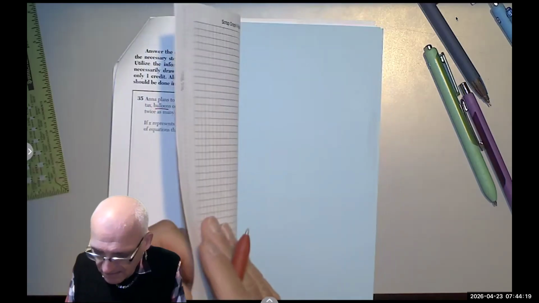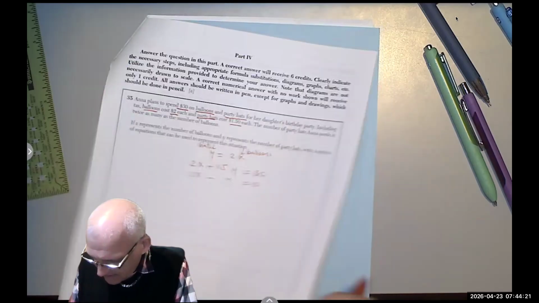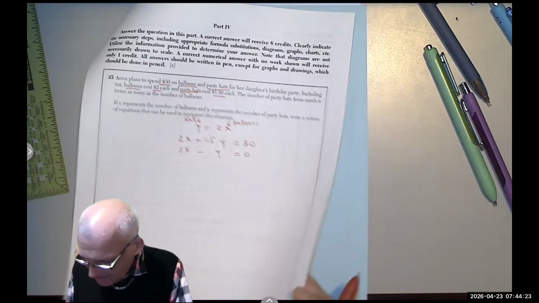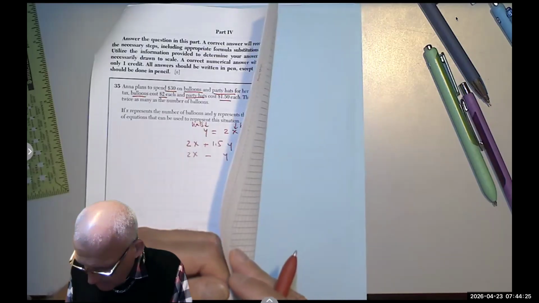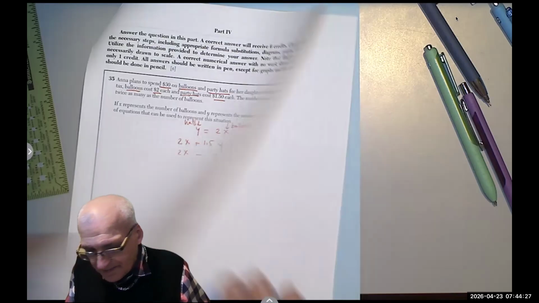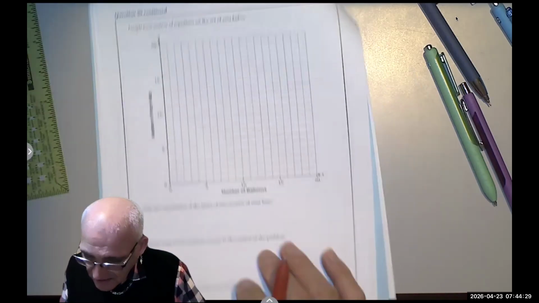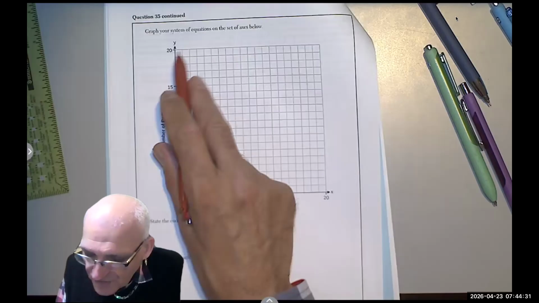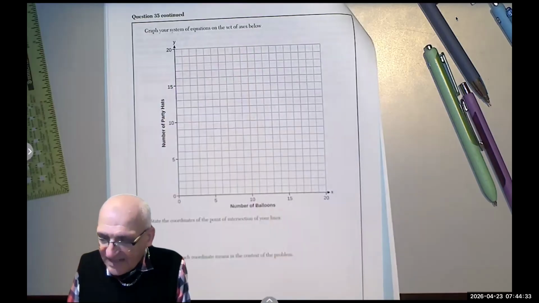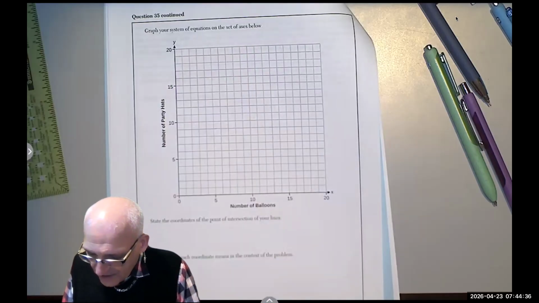Alrighty, in the next page, what is the next page? The question is continued on the next page. Last page. Graph your system of equations on the set of axes below.